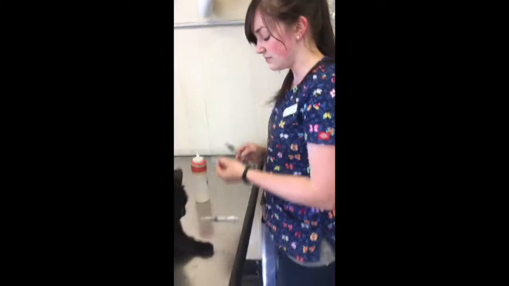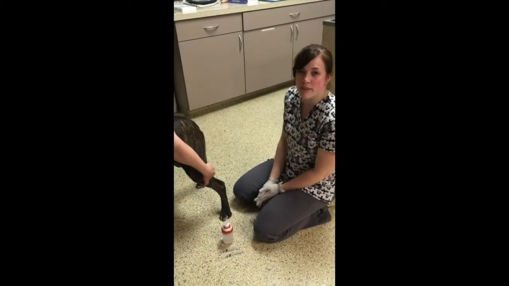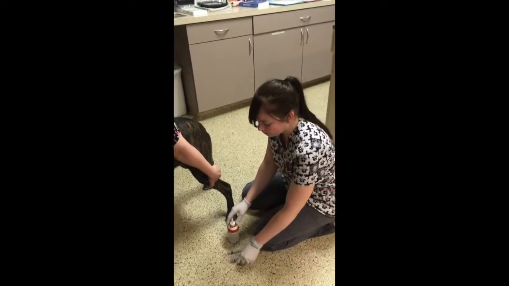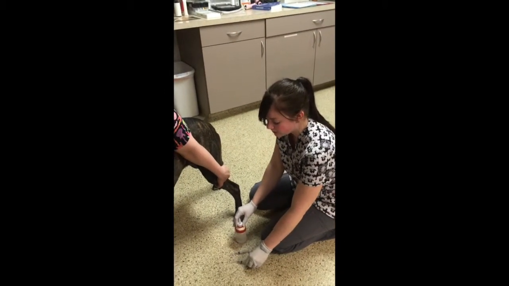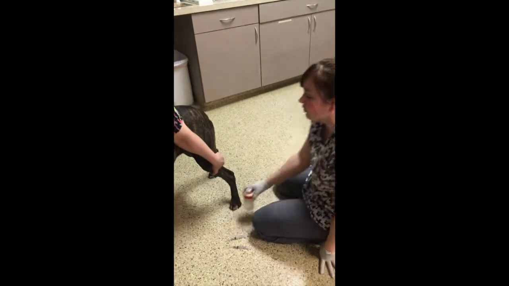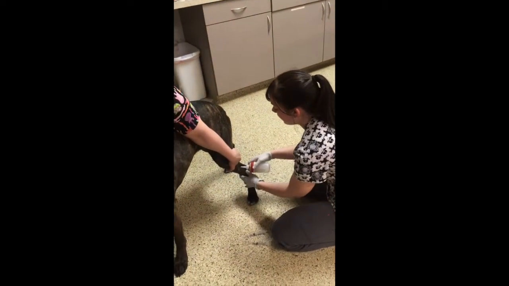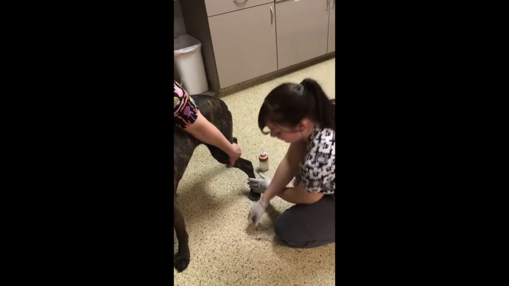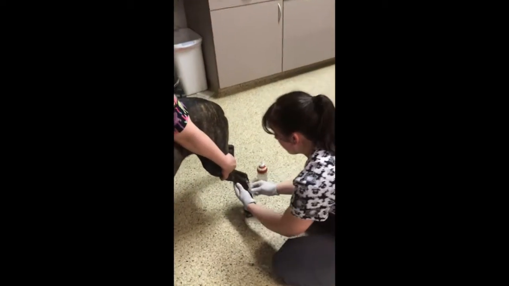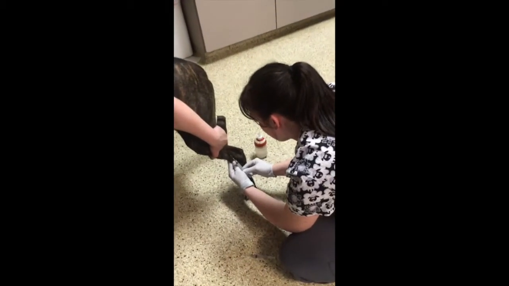This is Ellie. We're going to be drawing blood from Ellie using her saphenous vein. I have everything that I need. I have my 3cc syringes with a 22 gauge needle, my alcohol, and I'm wearing my exam gloves. My assistant is holding out pressure on the vein. So I'm going to go ahead and apply alcohol to the area, grab my syringe, remove the cap, making sure that bevel is up. I'm going to go ahead and insert my needle.